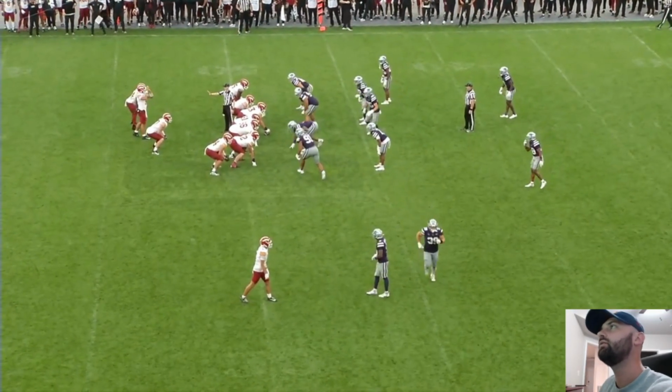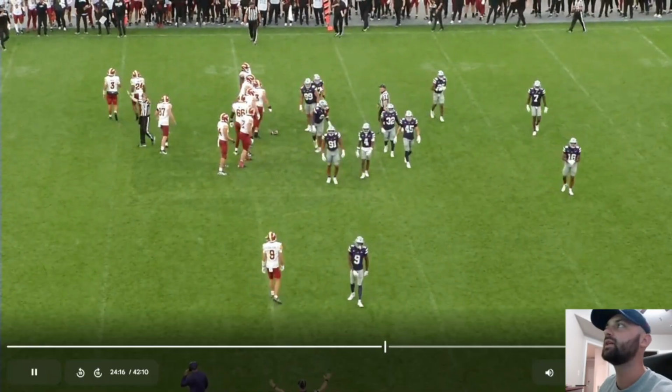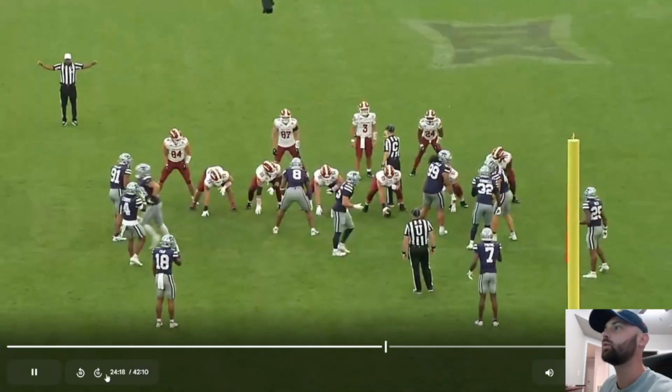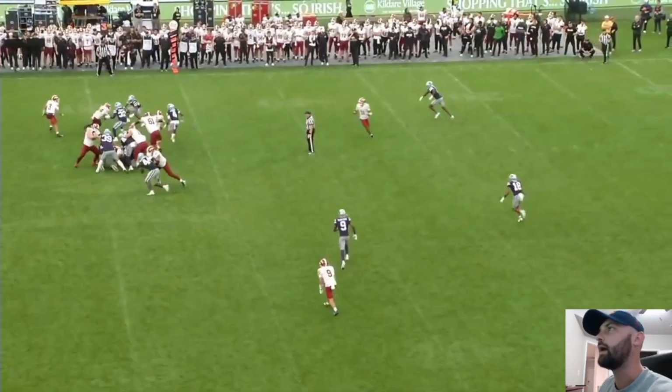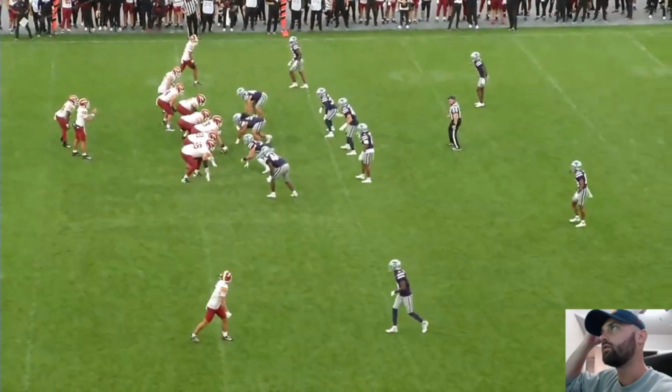4. And I believe they subbed, so they have to use a timeout here. They didn't sub fast enough. K-State had to be allowed time to sub. The play clock was about to run out, so they had to take a timeout here. So then you're going to get to 3rd and 4 on the 49-yard line.